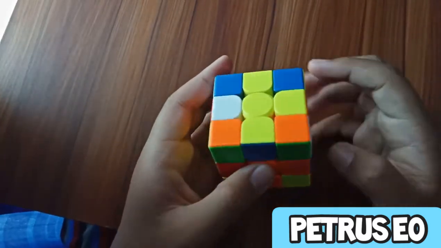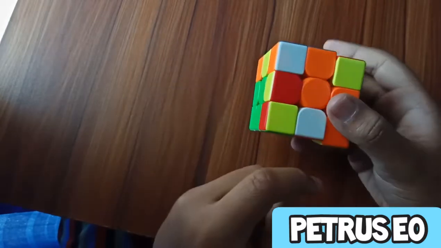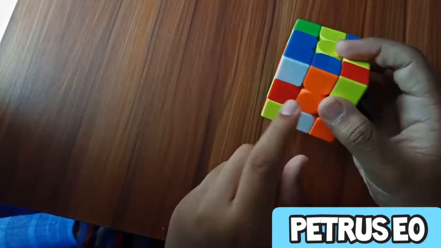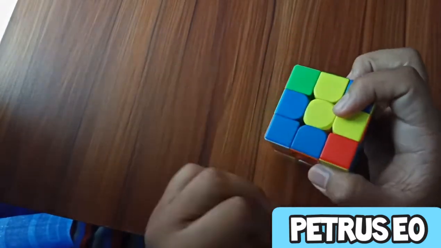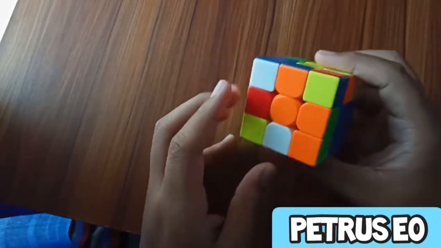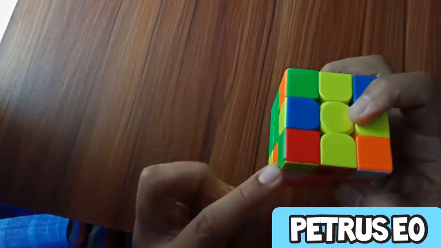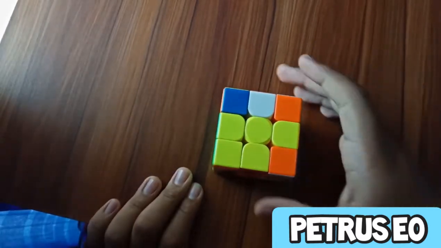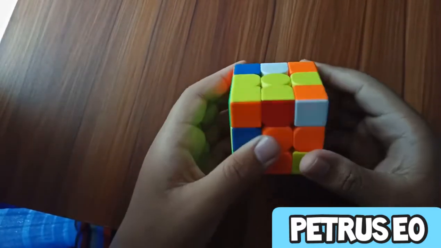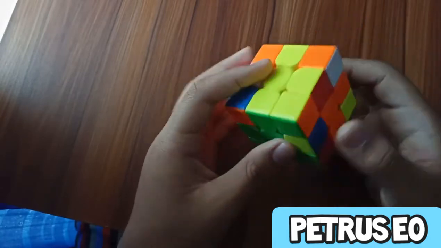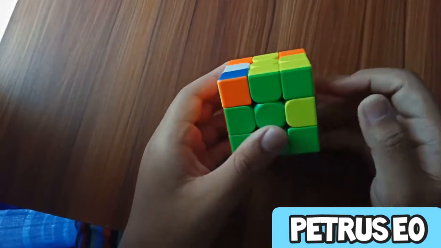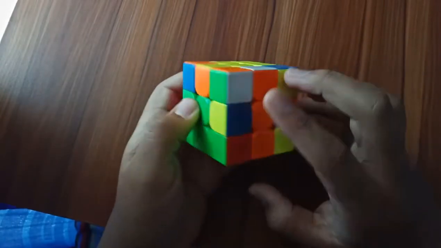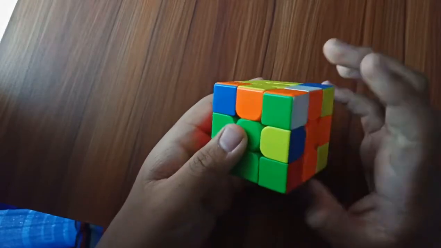Now there's another problem, that is if we have a bad on the bottom. What I said earlier, just don't pressure yourself, just give an F and solve it as usual. And that's how you can do the EO steps. Now after doing the EO, you simply flip the cube over and solve it as you do CFOP.